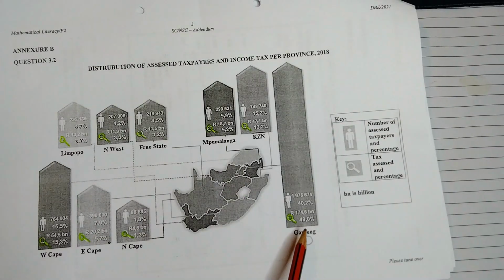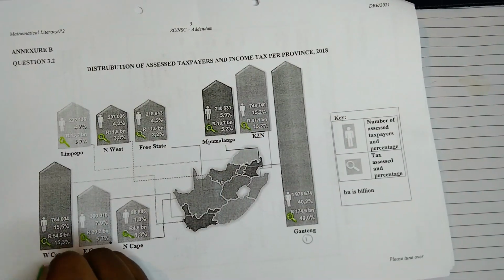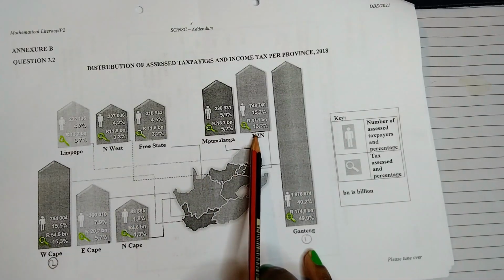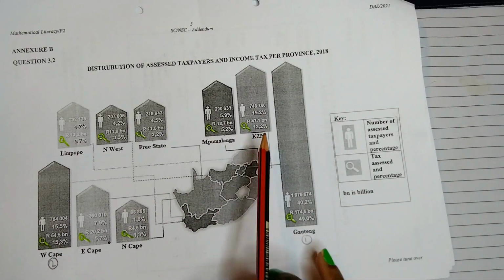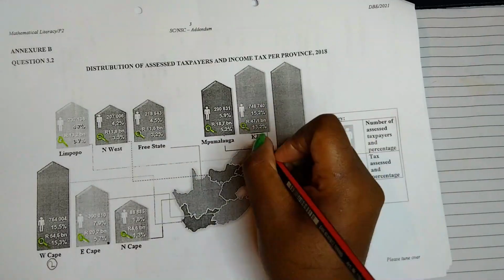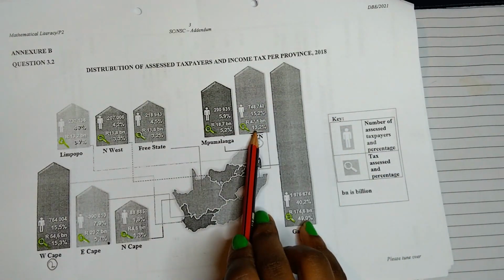49.0%. What is the second one? We can see that the second one is 15.3%, so it is definitely the Western Cape. What's the third one? What comes after? The next value after 15.3 is KZN. That's number 3, because it's got 13.2%.